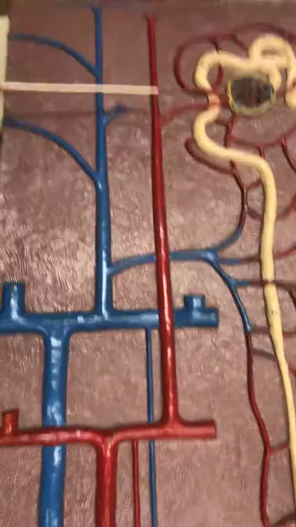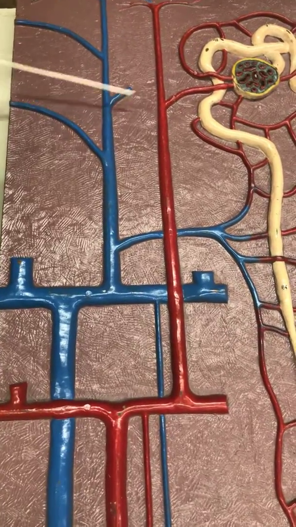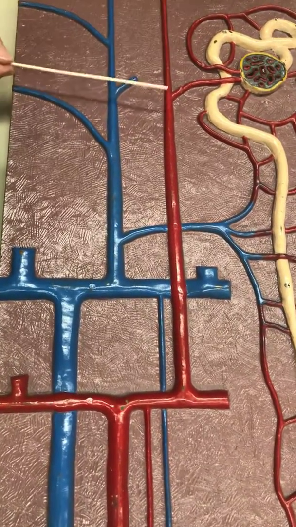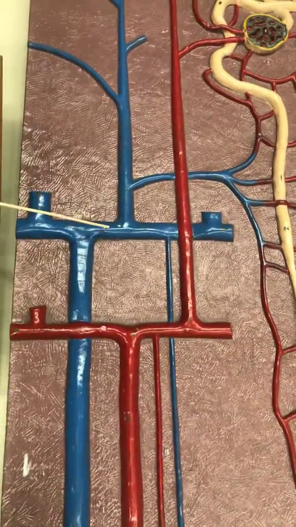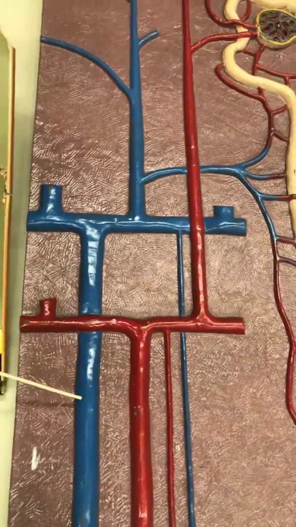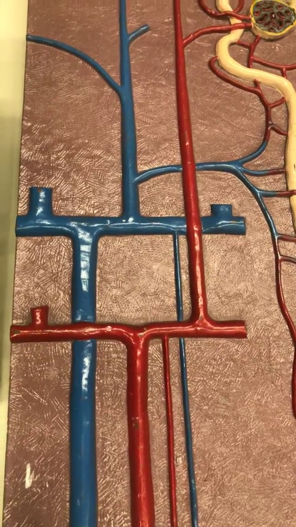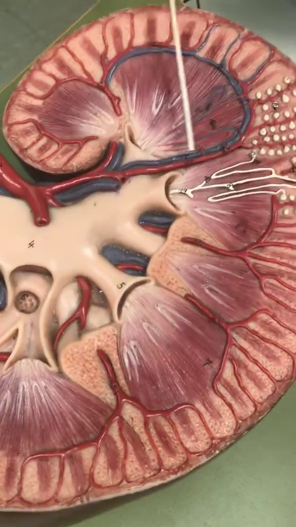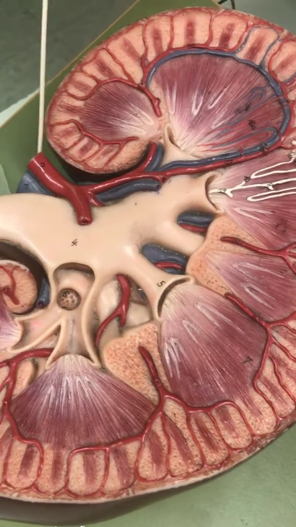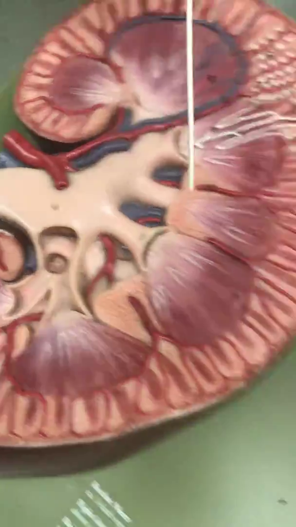All right. Now notice that on this one they have a nice matchup of the veins. The veins match the names of the arteries. So if you have a cortical radiate artery, you have a cortical radiate vein. Arcuate artery, arcuate vein. Interlobar, interlobar. And so on down the line until you get to the renal vein going out of the kidney. If you just want to slide over here for a moment, you can see the veins follow the arteries, and then eventually the renal vein comes out of the kidney. Okay, so let's slide back.